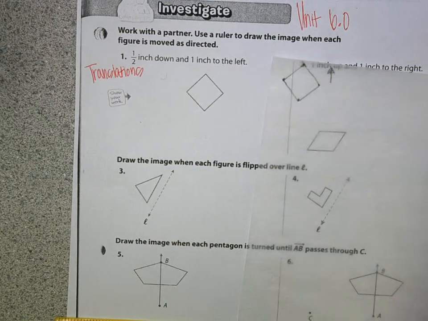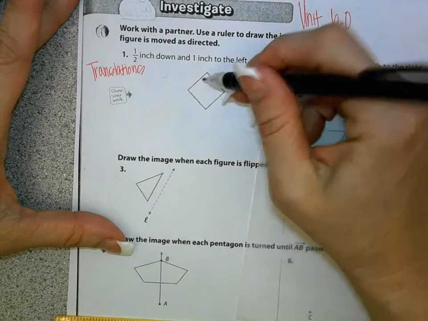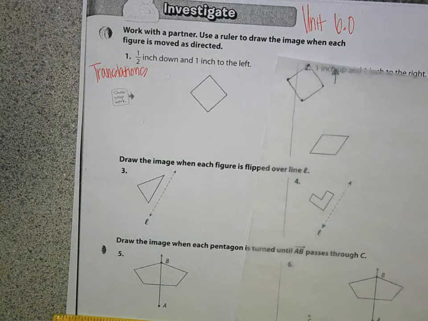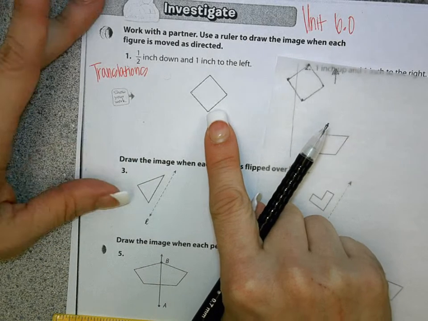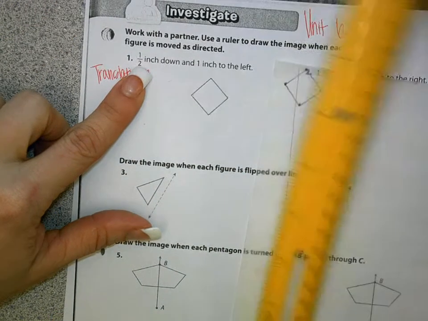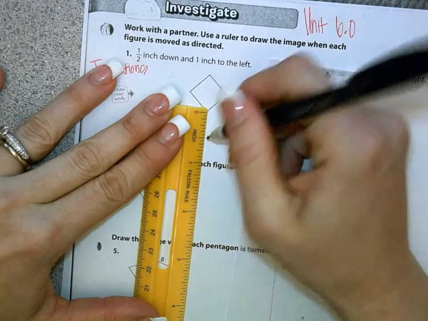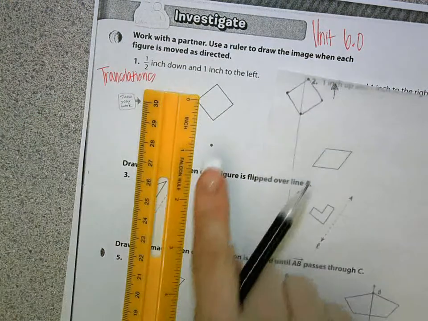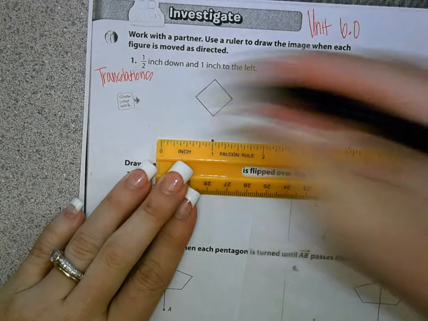Now you also have to figure out where we are going to move this from. Where should I be measuring from? Should I measure from the top or the left or the bottom or the right? It really doesn't matter. You just have to pick one. So I'm going to say I'm going to move from the bottom. First thing I'm going to do is move 1/2 inch down. So use my ruler, and from the bottom, we're going to measure 1/2 inch down, and I just want you to put a dot. Then from that dot, you're going to move 1 inch to the left. So put at the 1 and put a dot.